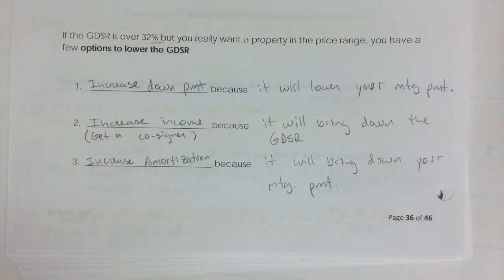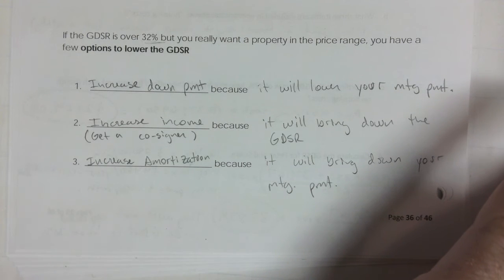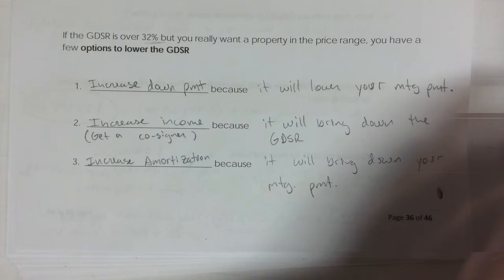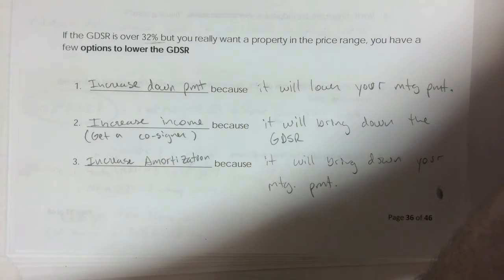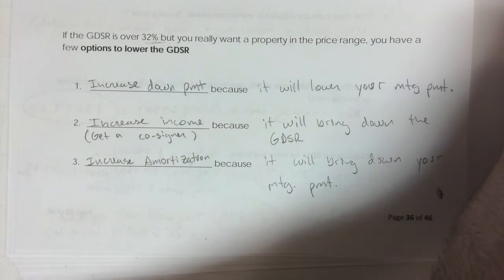So these are the things on page 36 that you can take. These are the steps you can take to still be approved. If your GDSR is too high, you can bring it down. All right, we're gonna go.